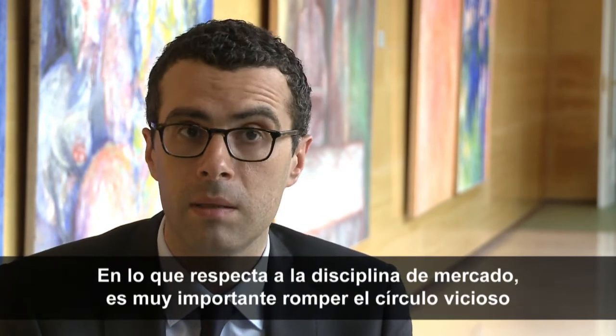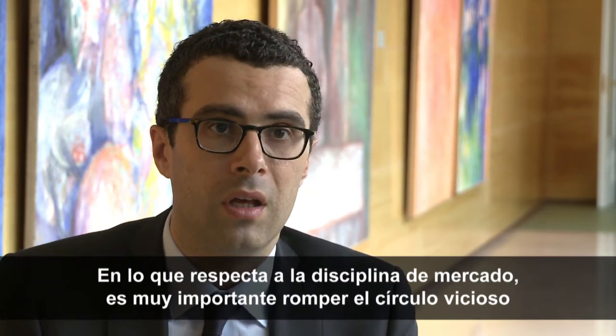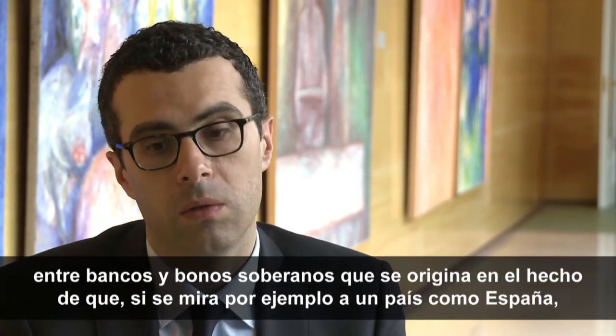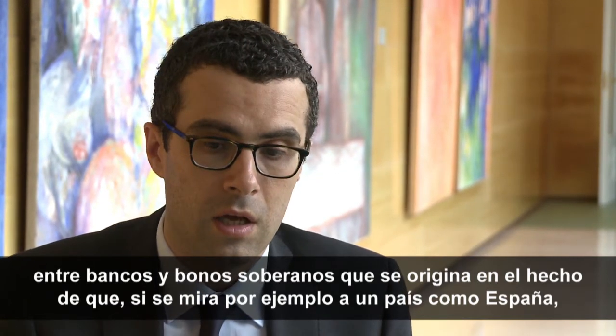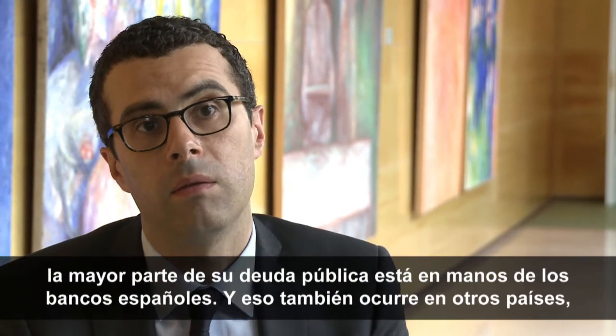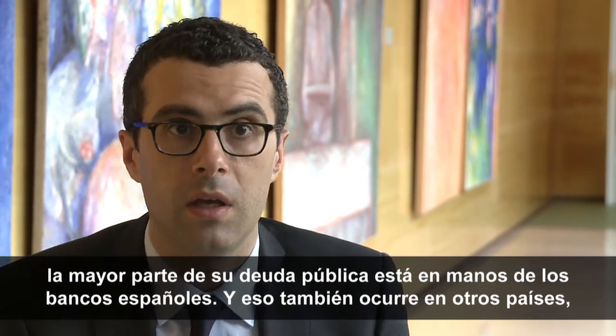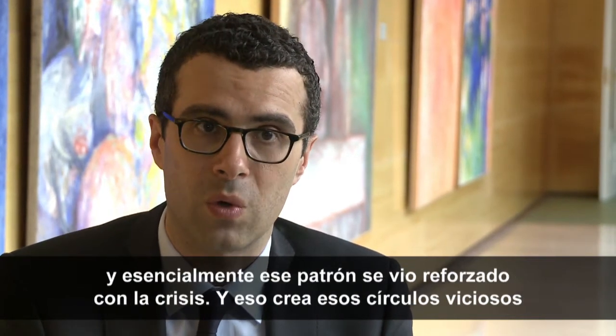And on the market discipline part, it's very important to break the doom loop between banks and sovereigns, which originates in the fact that if you look at, for example, a country like Spain, most of the sovereign debt of Spain is held by Spanish banks. And that's true in other countries as well, and that's actually a pattern that was reinforced with the crisis.